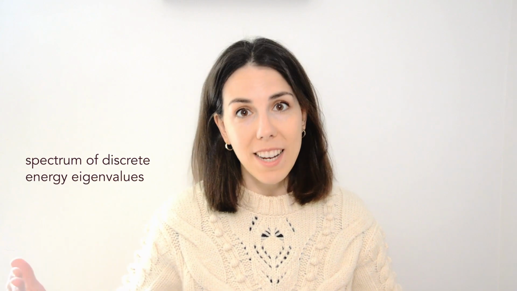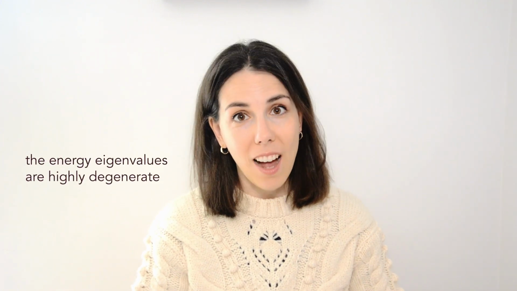The hydrogen atom is made of a proton bound to an electron. The states of bound systems are associated with a spectrum of discrete or quantized energy eigenvalues. In this video, we will start from the mathematical definition of those energy eigenvalues, which we have derived in one of the videos that are linked in the description, and we will find out that energy eigenvalues are actually highly degenerate.